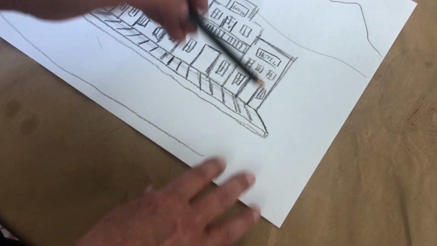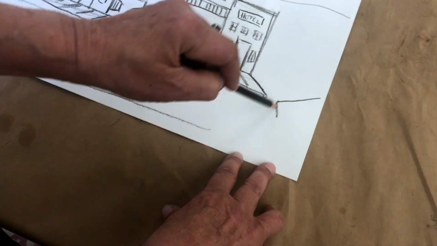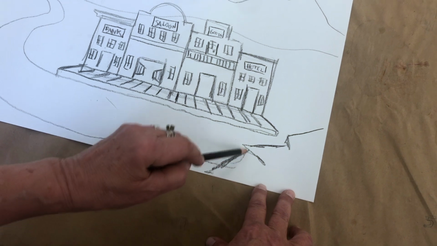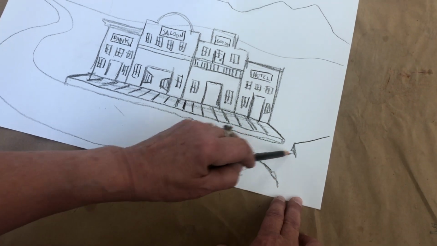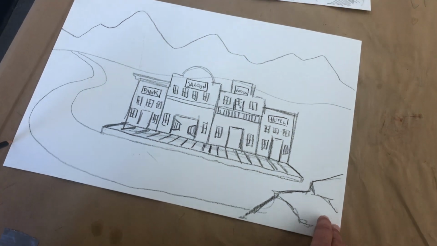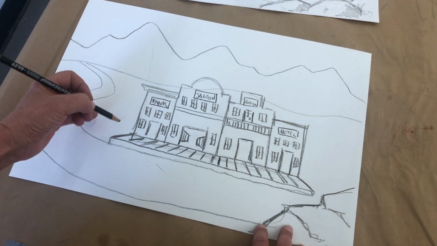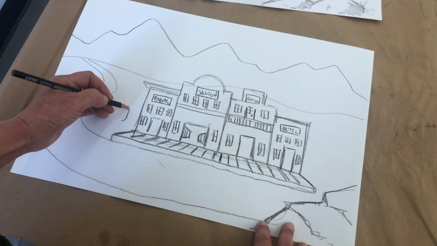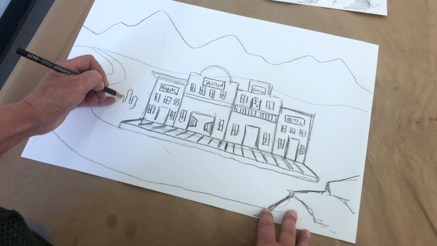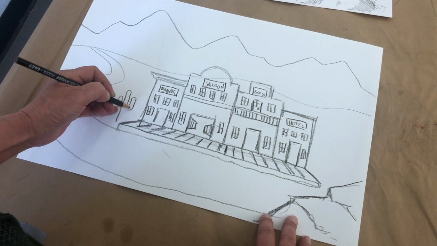But we want to make a little bit of dimension here, so I'm going to put some big rocks over here to make it look like we're peeking at our city, our little town from behind a rock. There we go. Rocks are just kind of random. All right, now we need a cactus, right? Because most of them are in the southwest. Whoops. There's our little, looks like a person holding his hands up, doesn't it?